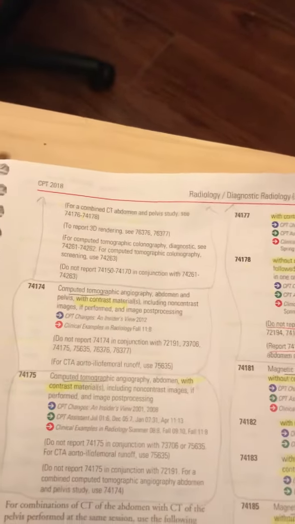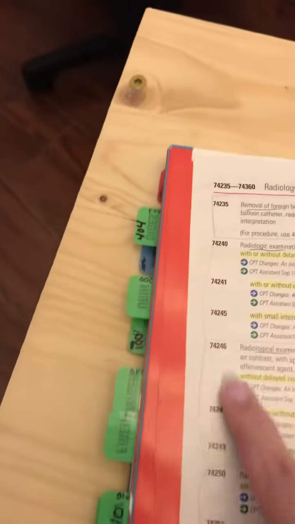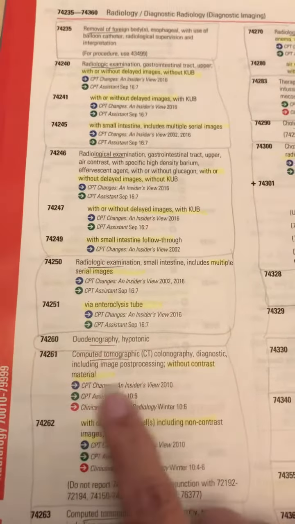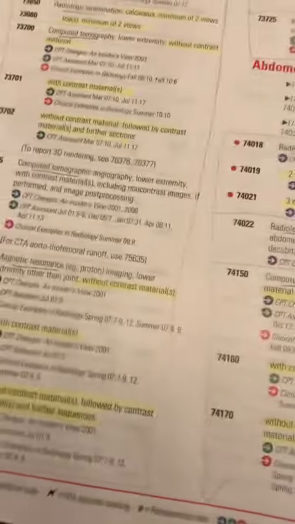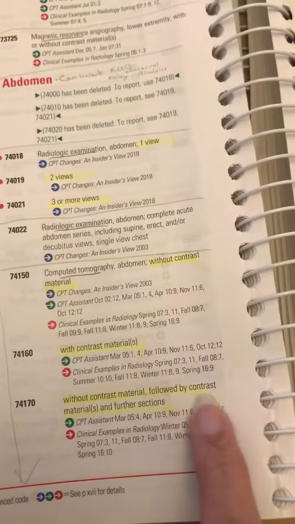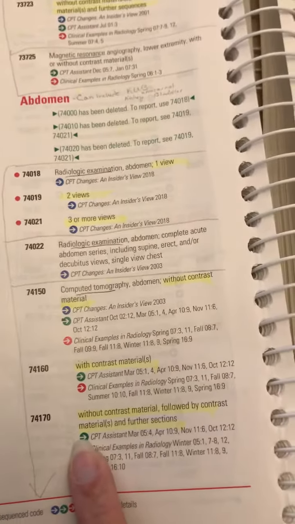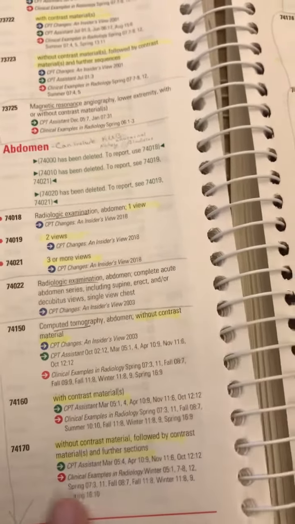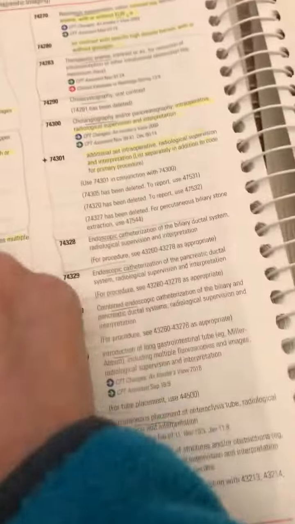So you've got 74261. So let's pull up 74261. Okay. So this is a whole nother one. So this is without contrast material. Okay, and the codes that we were just talking about were without contrast material followed by contrast material. So you might get a scenario where they've done both and it was followed by, but for some reason you think, oh, that means I need to go ahead and code contrast. And so you might go ahead and get that question of adding that one in there, and you think, oh, logically that might be it, or whatnot, you know.